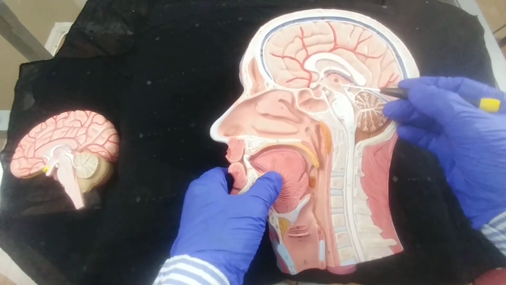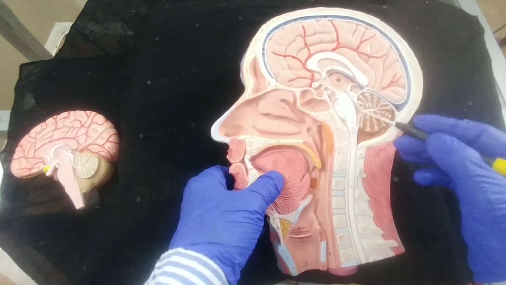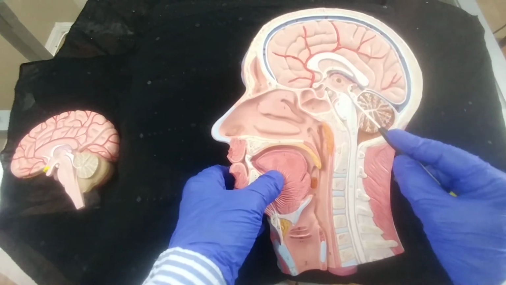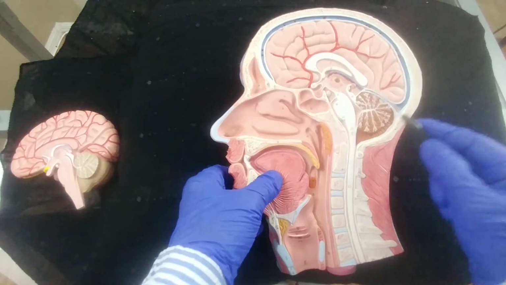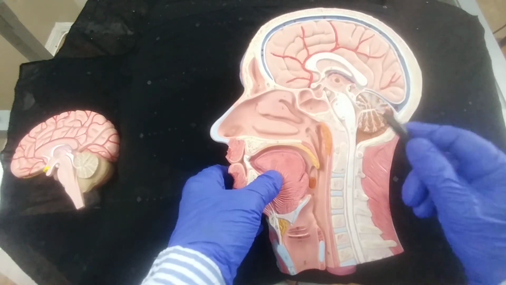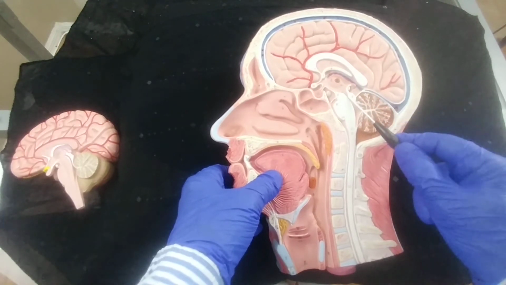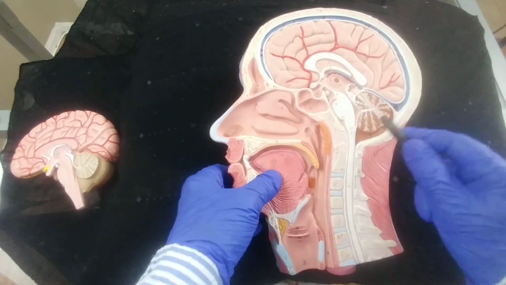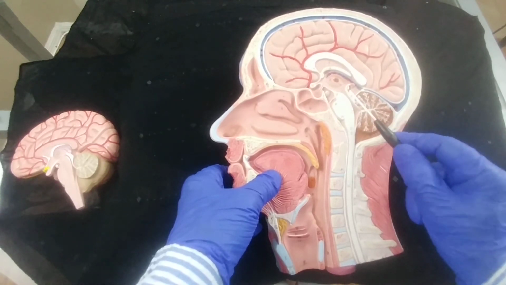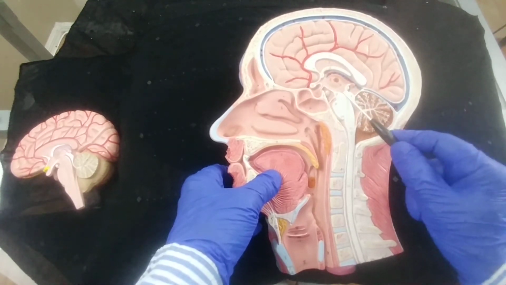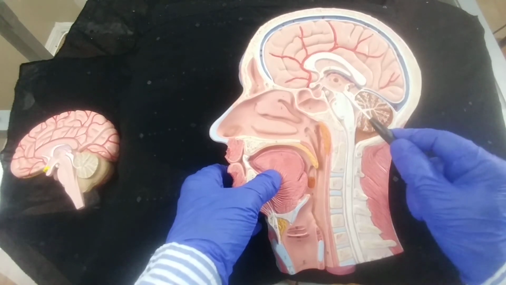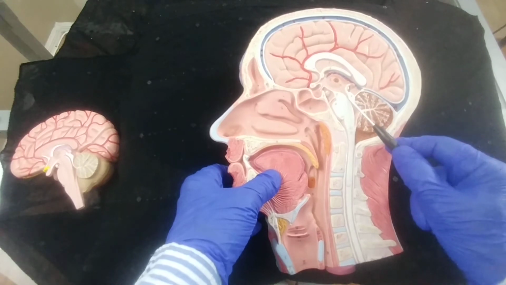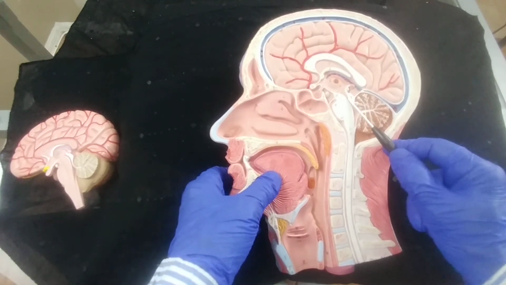Now we got the third ventricle. This is the fourth ventricle. Communication is by means of the cerebral aqueduct. The cerebral aqueduct passes inside the midbrain. This is the midbrain. This is the tectum part of the midbrain, and this is the tegmentum part here. In between them we have the cerebral aqueduct, or aqueduct of Sylvius.